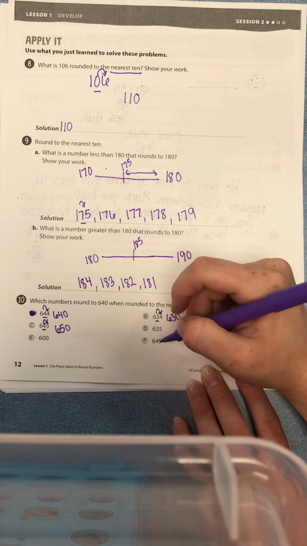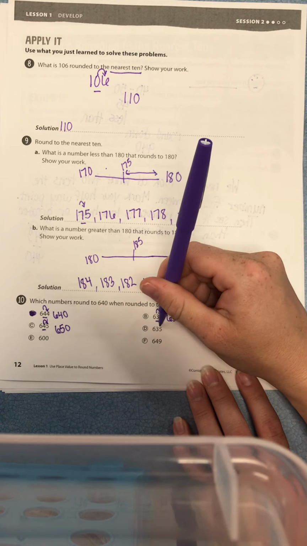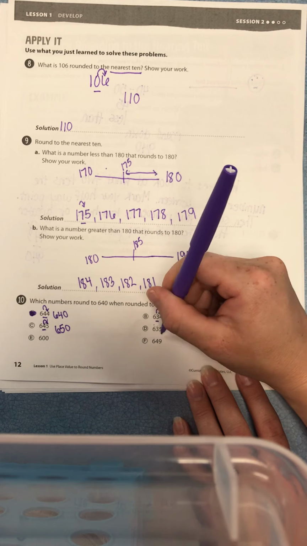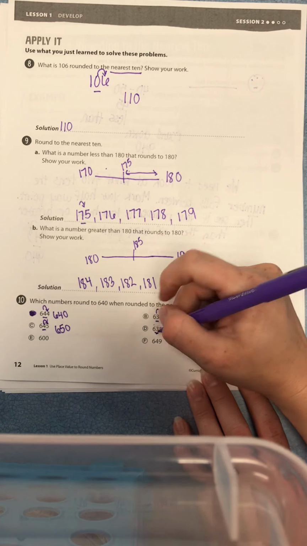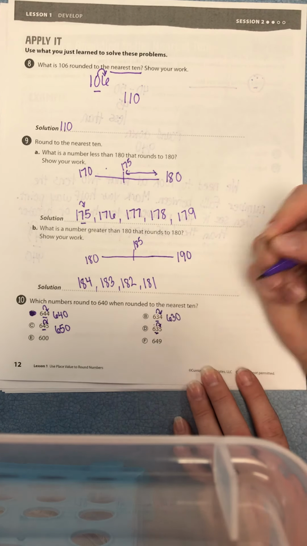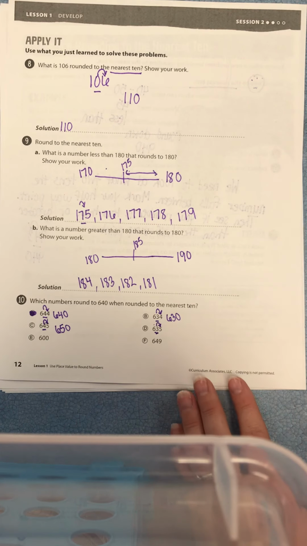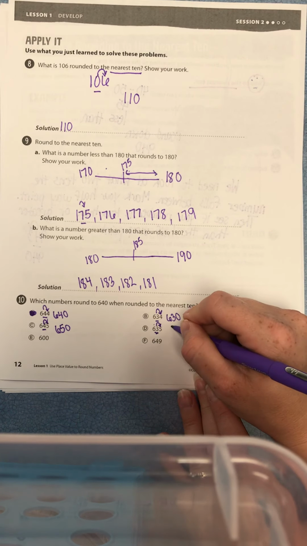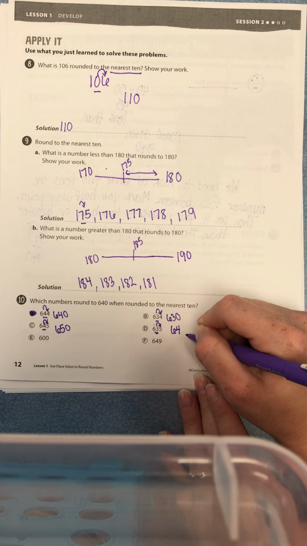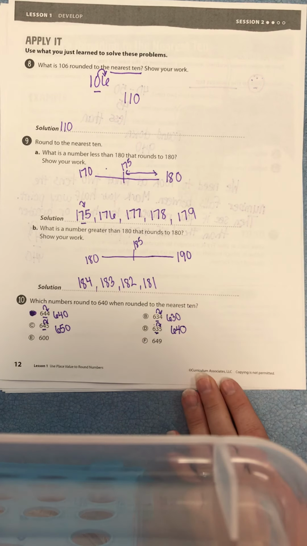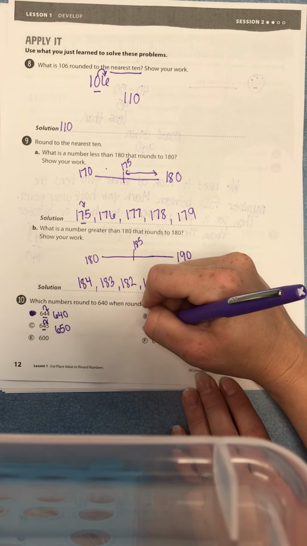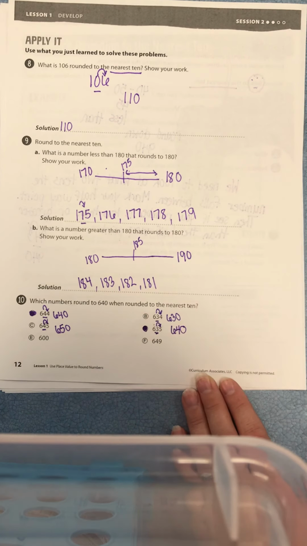635. Underline our tens column. We have 1s, 10s, 100s. Our 3 was in the tens column. Look next door, we have a 5. Is it 5 or higher? Yes. So we're going to round that 3 up to the next 10. It becomes a 4, and everything behind it becomes a 0. Did this one round to 640? Yes. So we're going to fill in the bubble there.